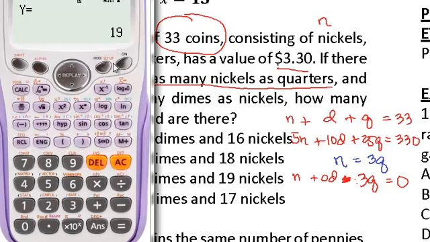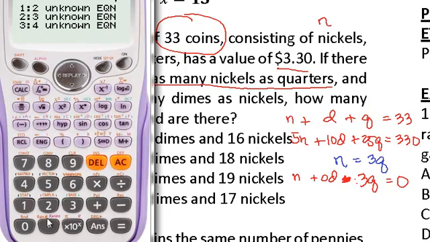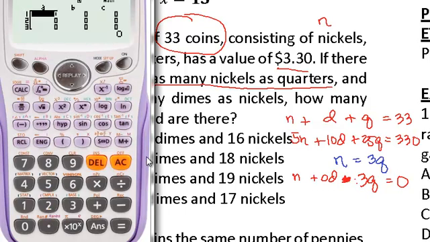Now we're ready to set this up as three equations, three unknowns, with coefficients A, B, C, D. The first row is 1, 1, 1, and 33. The second is 5, 10, 25, and 330. For the third, I'm writing n as 1, d as 0, and q as negative 3, and then 0.